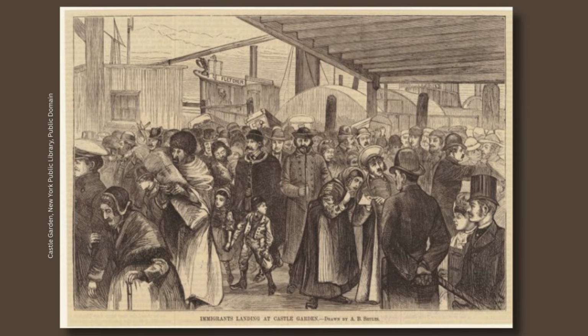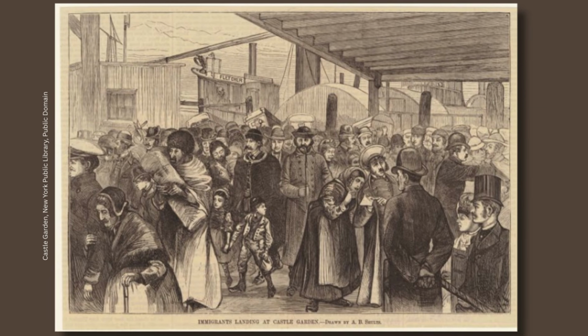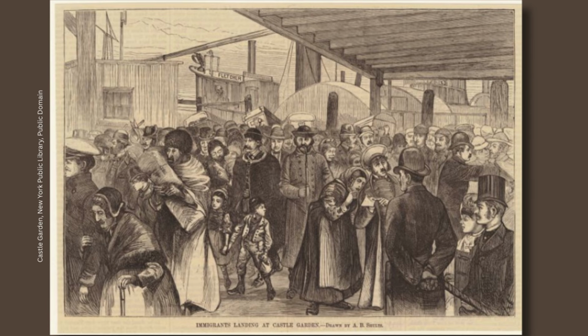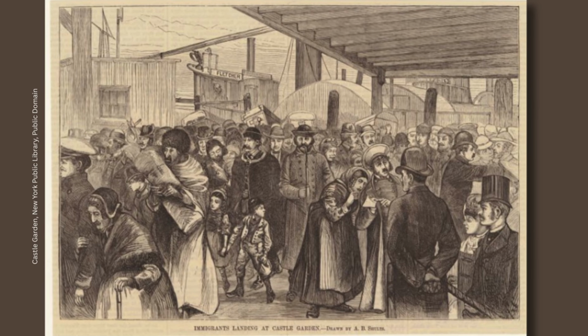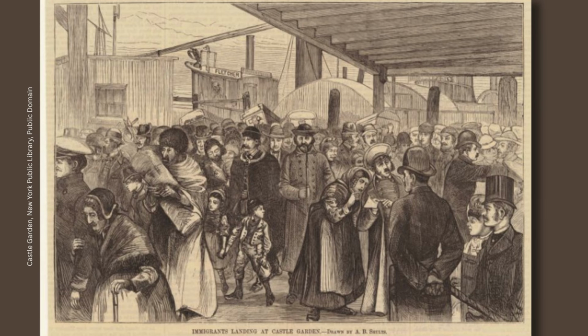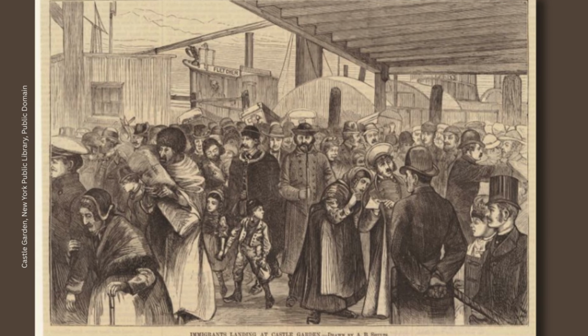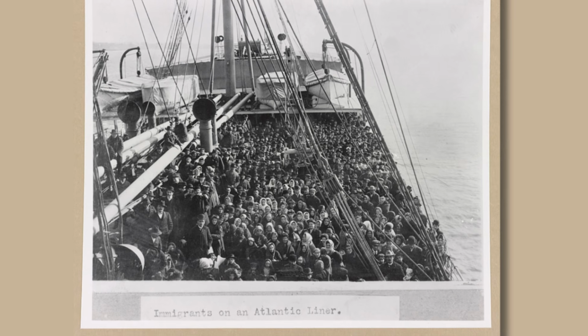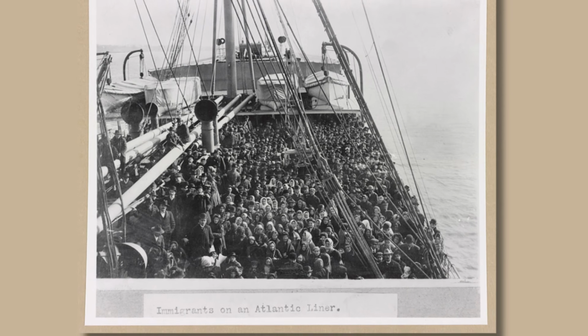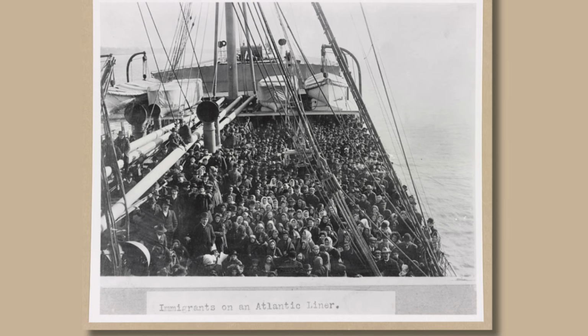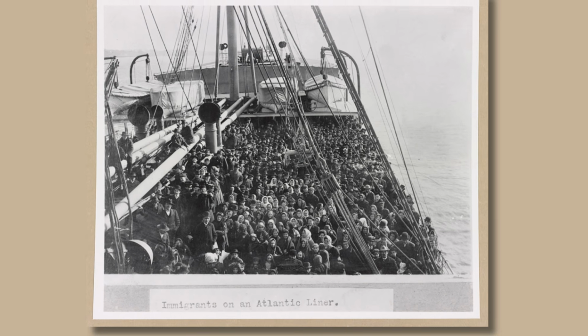Before Ellis Island opened in 1892, immigrants arrived through Castle Garden in New York City. Castle Garden was used from 1855 to 1892 and processed millions of immigrants. The old castlegarden.org website is gone, but the same records are now available for free on FamilySearch and other sites.